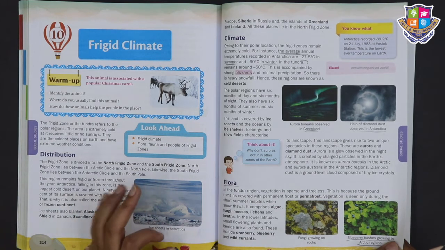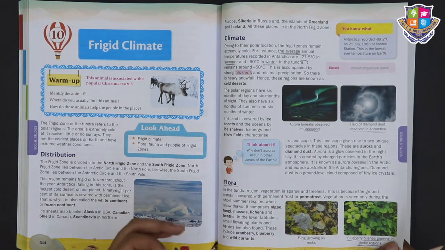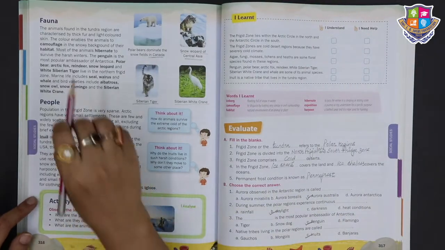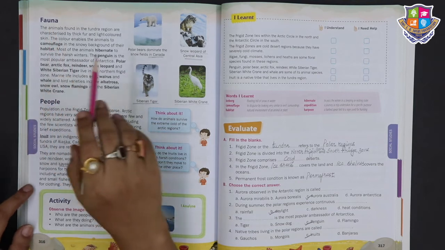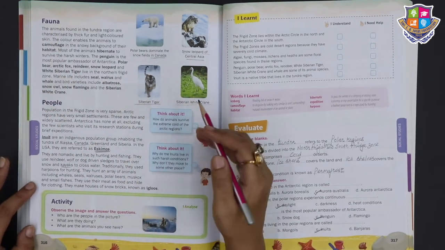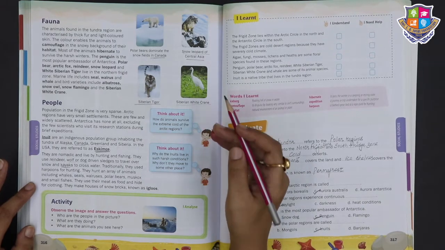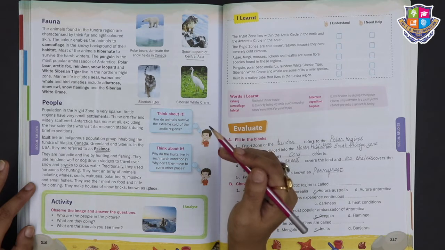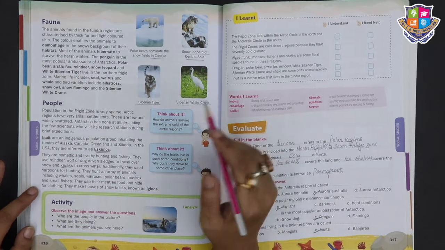And since this region receives no rainfall or very little rainfall, vegetation is very less. Then we also saw fauna, animals which are found in this region. The animals found have thick fur on their body and they are very light colored, they have a very light colored skin.